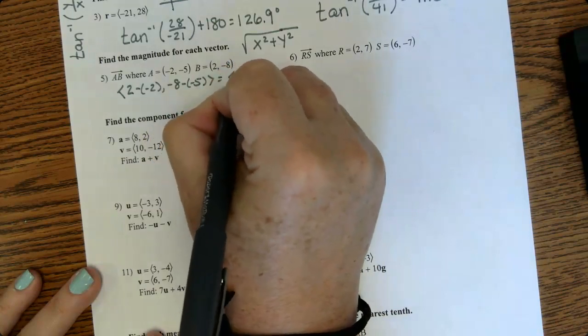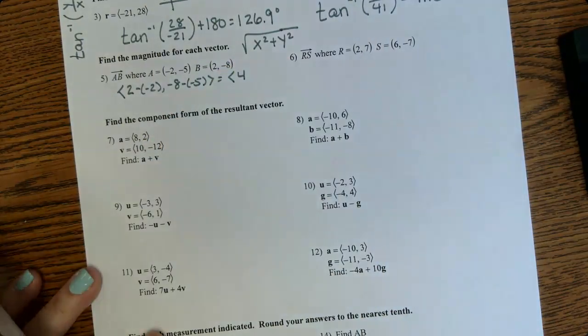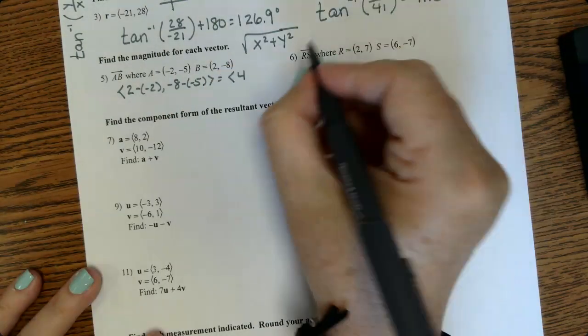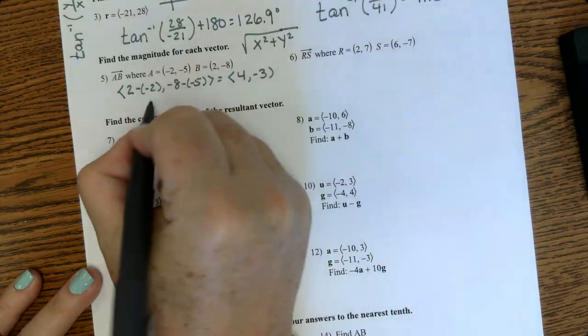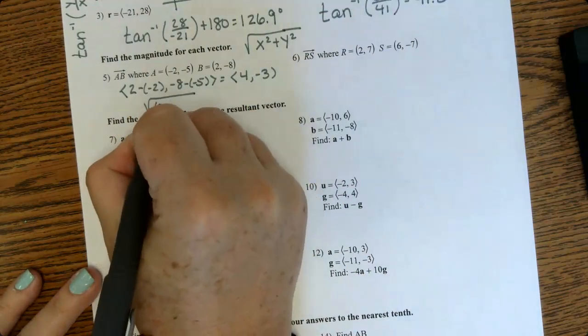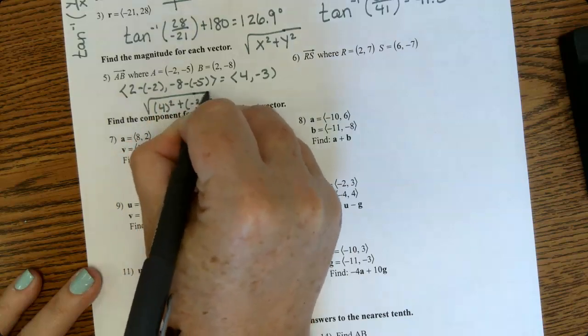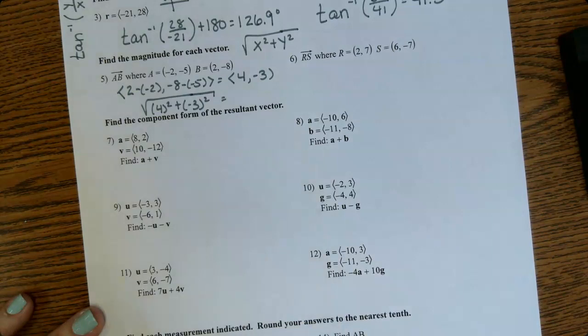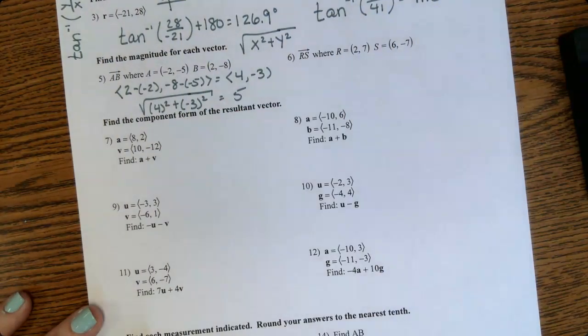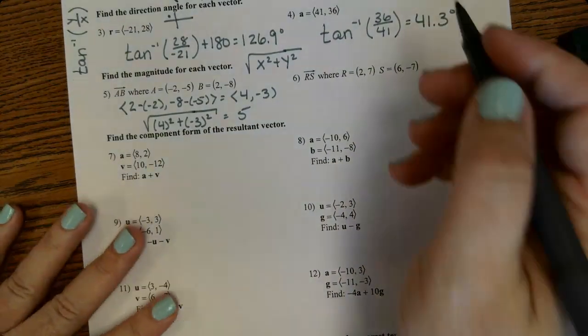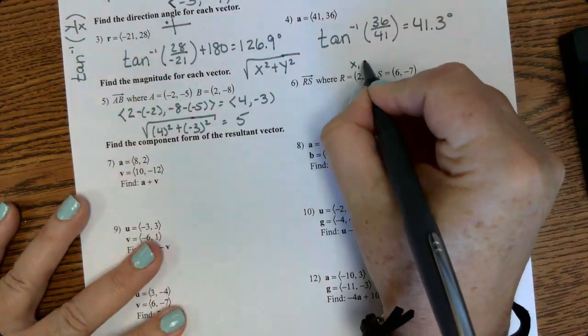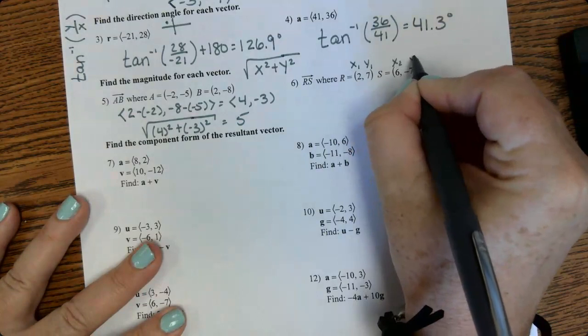So that gives me 4, and then -8 plus 5 is -3. Okay, so here we go: 4 squared plus -3 squared. I'm going to type all this in, and it equals 5.